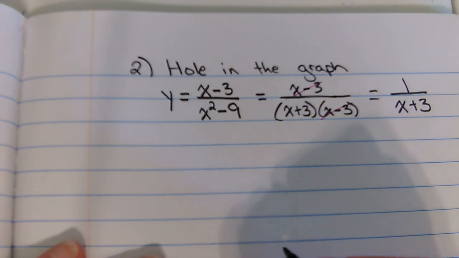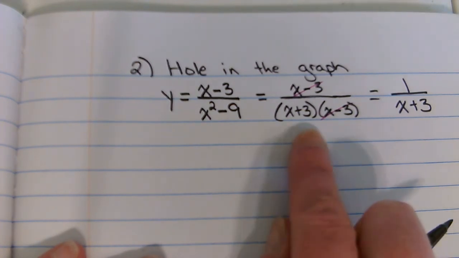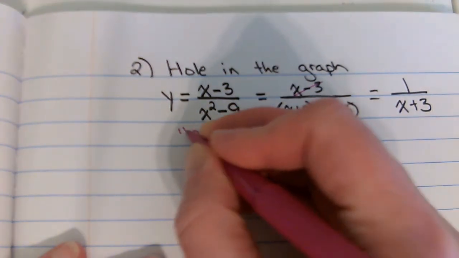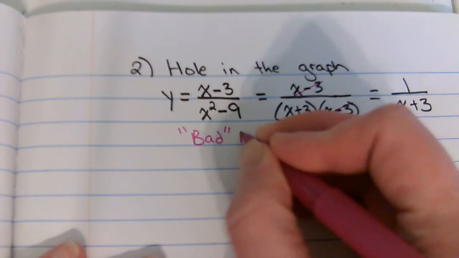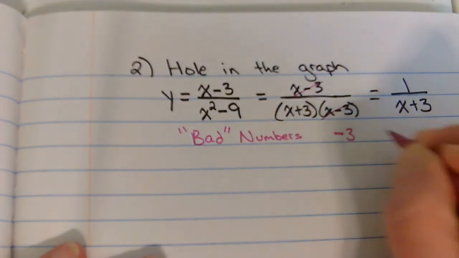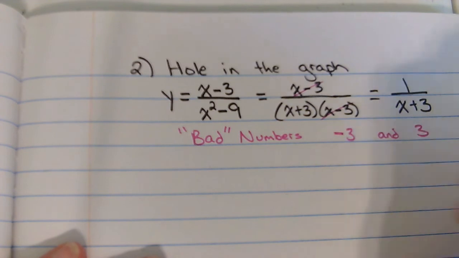Now, we've got two numbers that were bad originally, -3 and 3. So I'm going to make a note of that. The bad numbers are -3 and 3.